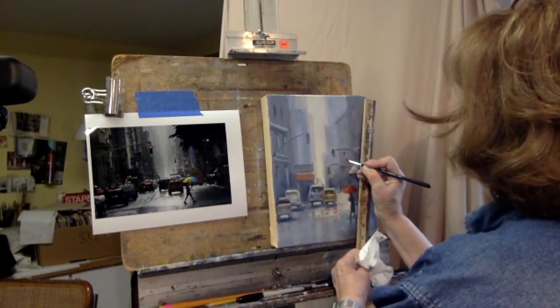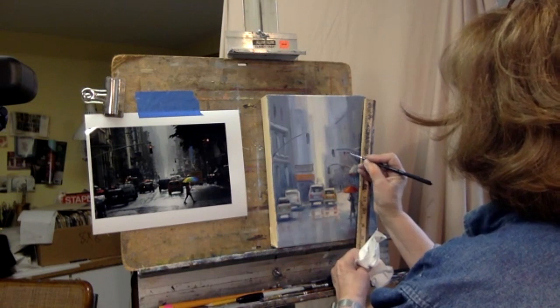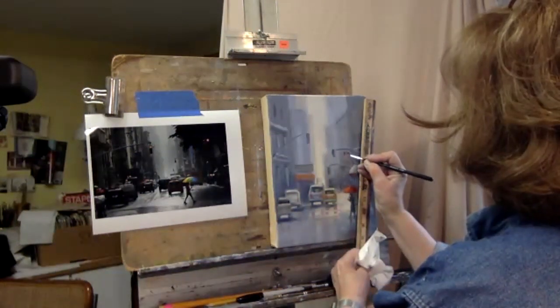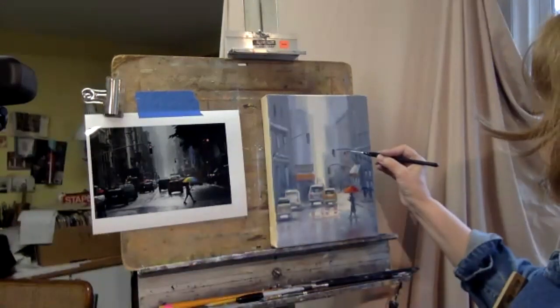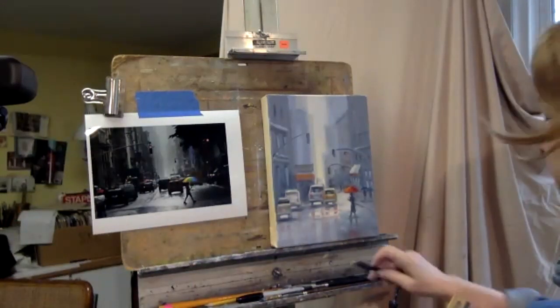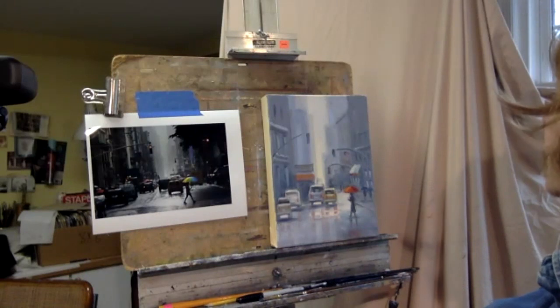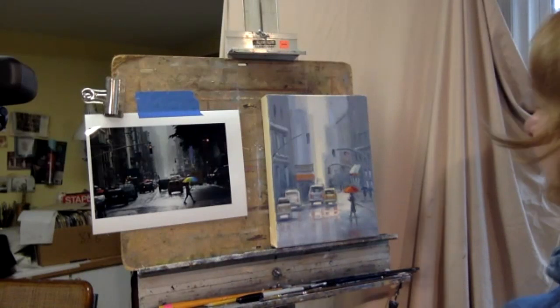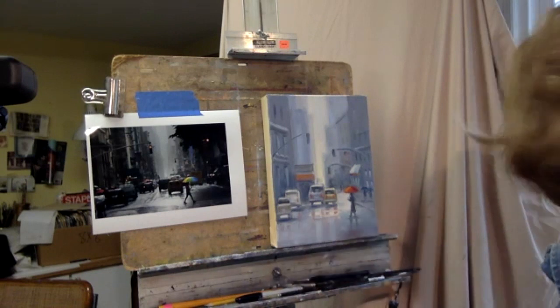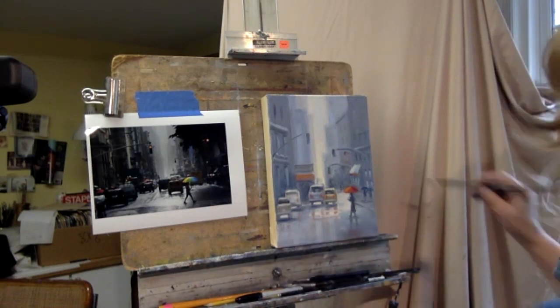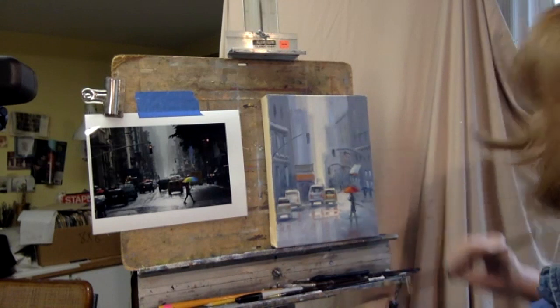Also easier to do when it's dry. You could do something like that, and then of course you'd have to have some kind of line that connects it to what it's hanging from. But that's the kind of detail that you put in, but don't overplay it. If you're going to put it in, it's got to be subtle.